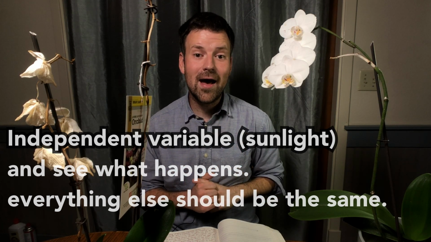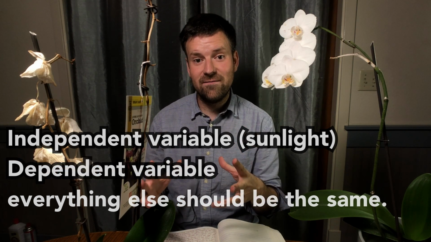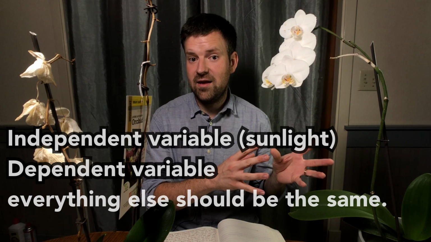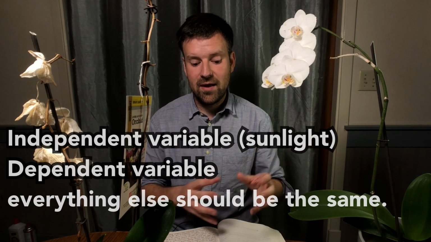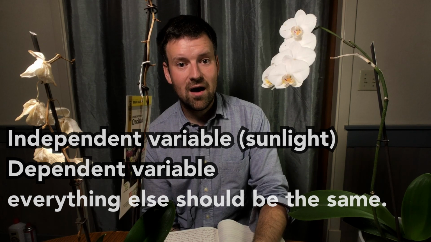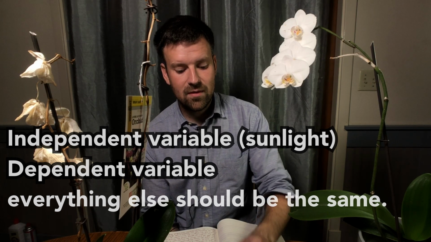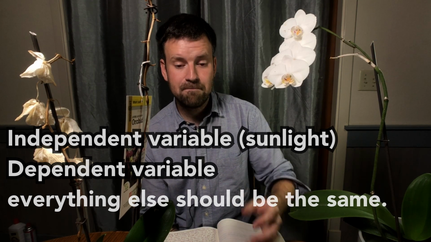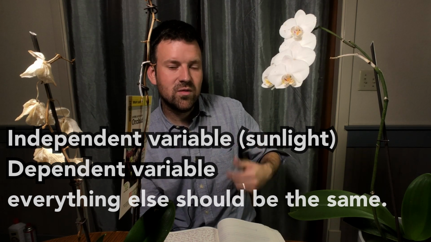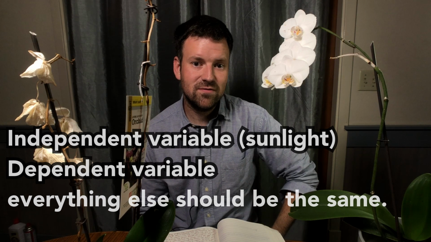The second part is see what happens. And see what happens is called the dependent variable because it depends on the first variable, the independent, right? It's the thing that we see as a result of the first variable.